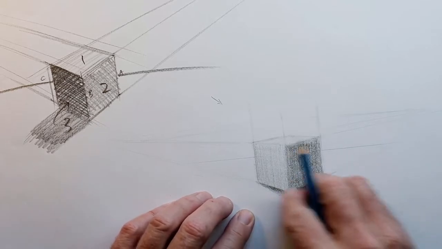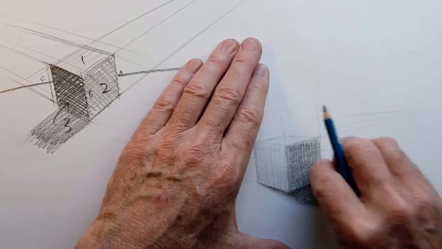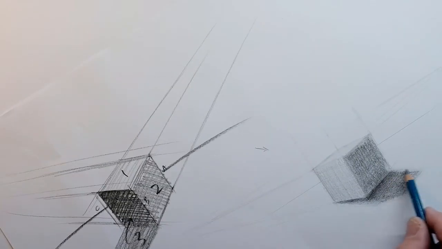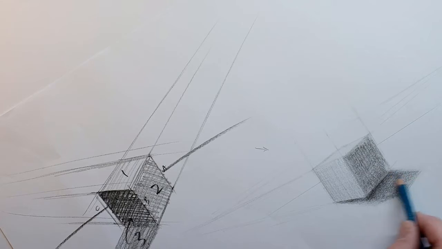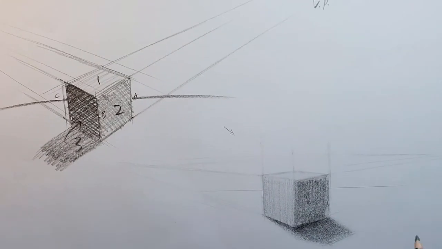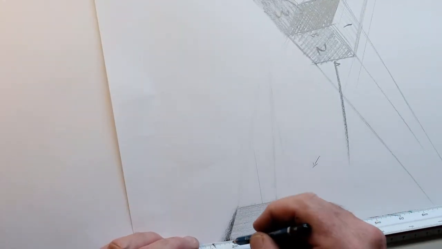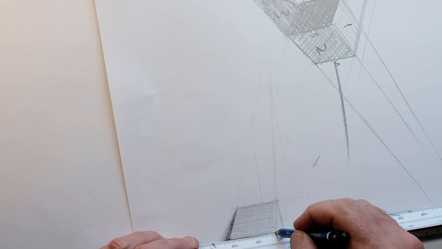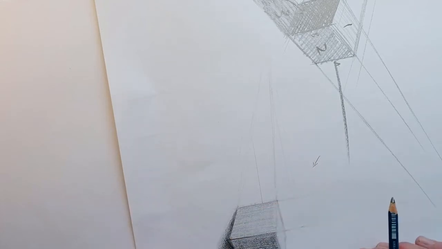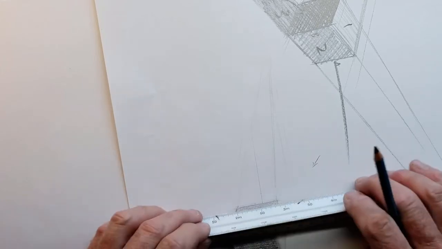And yeah, you can use your eraser to help. All right, that looks pretty good. So now I could just build up a little bit more strength. I might get my ruler out now just to neaten up some of these lines. But like I say, there's a difference.